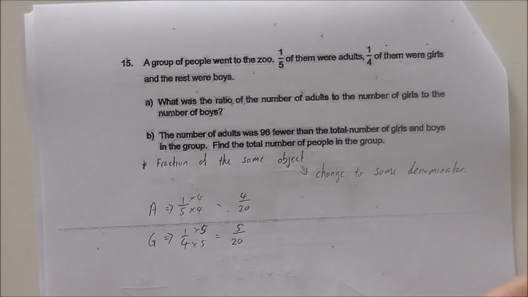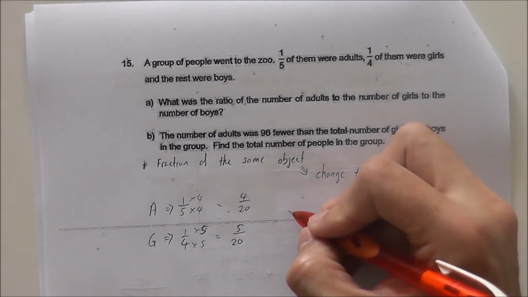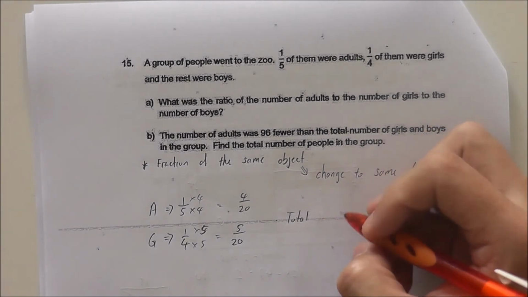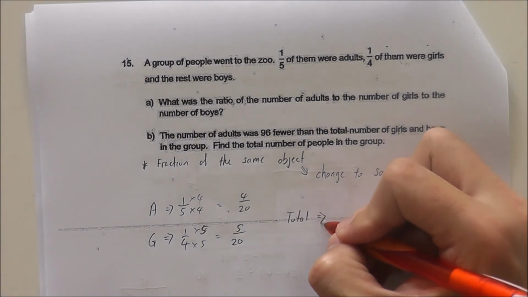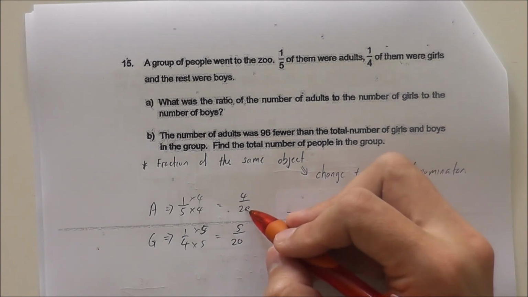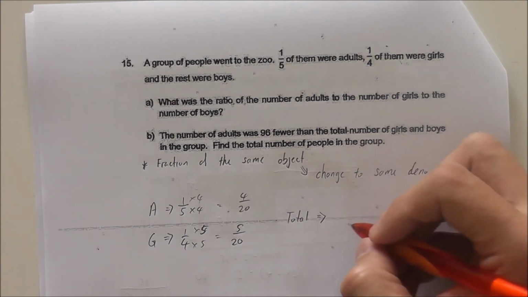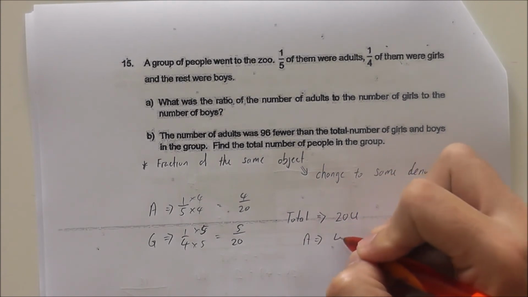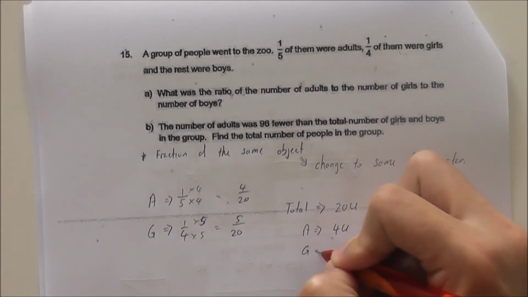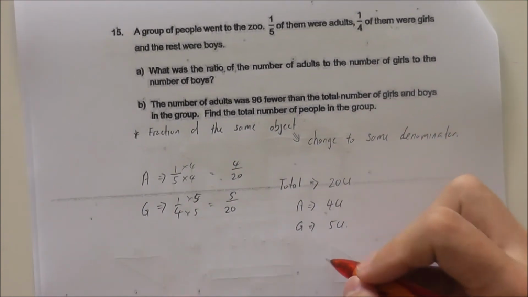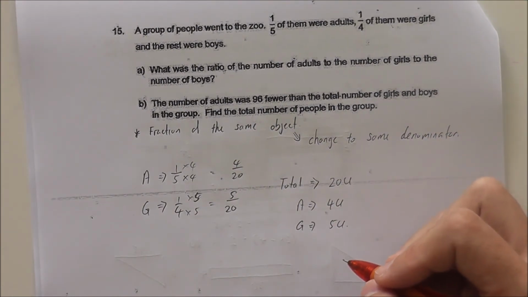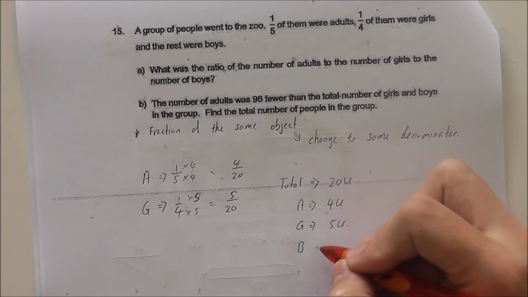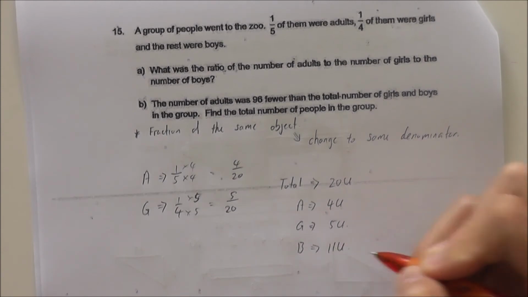Okay, so guys, what does it tell you is basically you can also draw a model, but in this case I represent in ratio. I think it's more straightforward. So total, how many units are there? 20. Am I right? 20 units. And then the adults represent 4 units. The girls take up 5 units. And guys, the rest must be the boys. So 20 minus 4 minus 5, I'm left with 11 units.